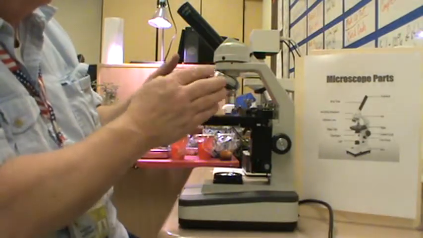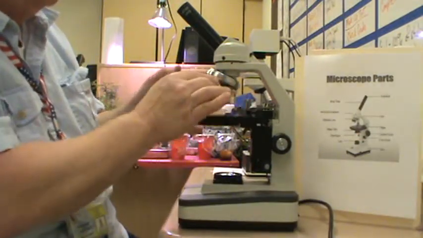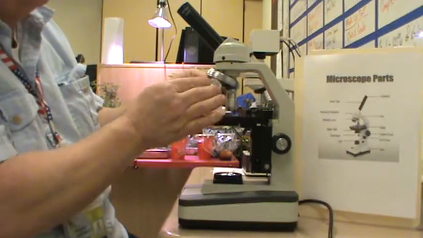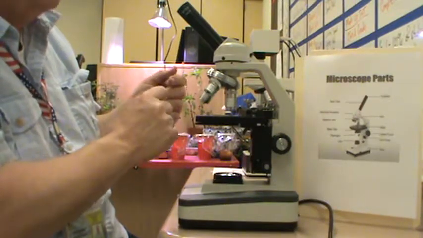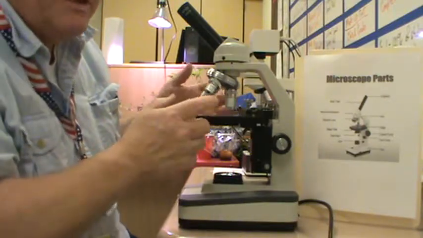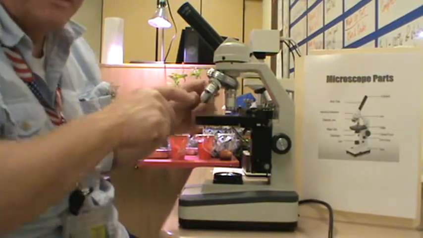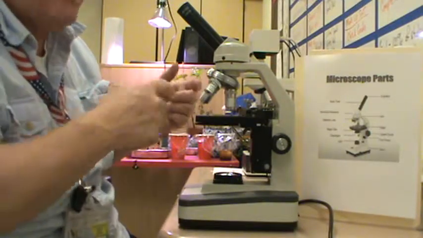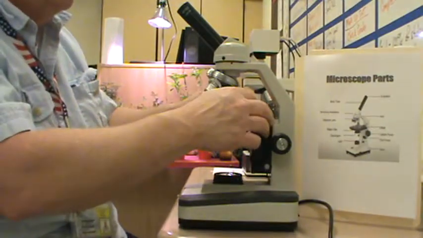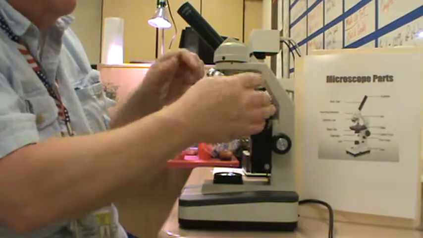We have the revolving nose piece. This has room for 3 objective lenses. That's what these lenses are called. The object of these objective lenses is to see the object that's in your slide. See what I did there? Okay.